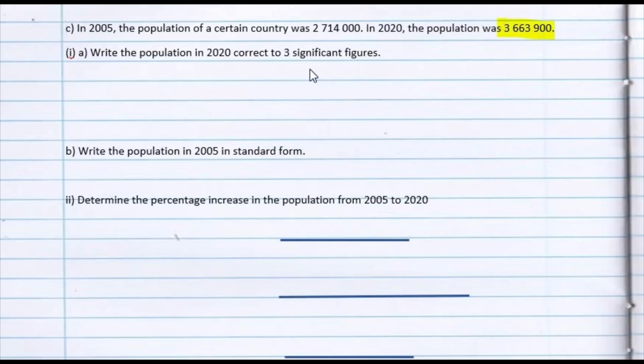This is a figure that we need to write correct to 3 significant figures. So we're going to take that figure of 3,663,900 and approximate it in significant figures. Now we need to remember that all non-zero digits are significant.